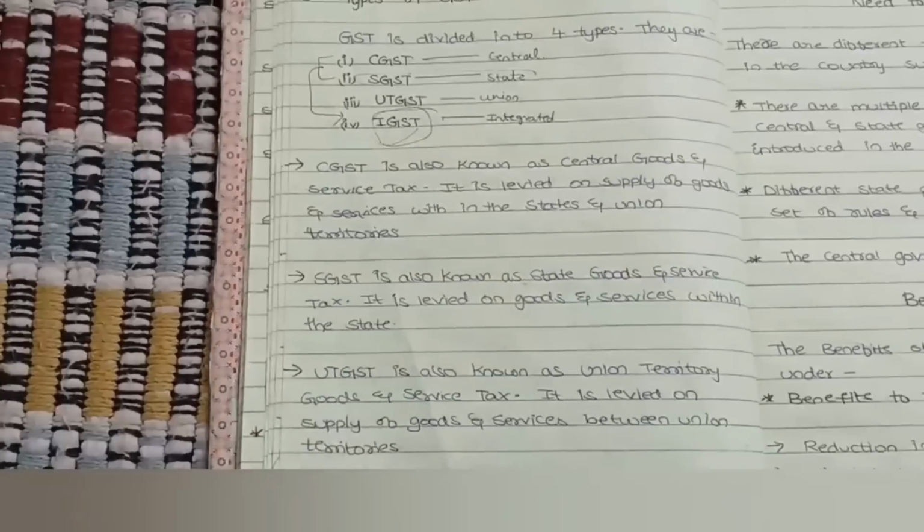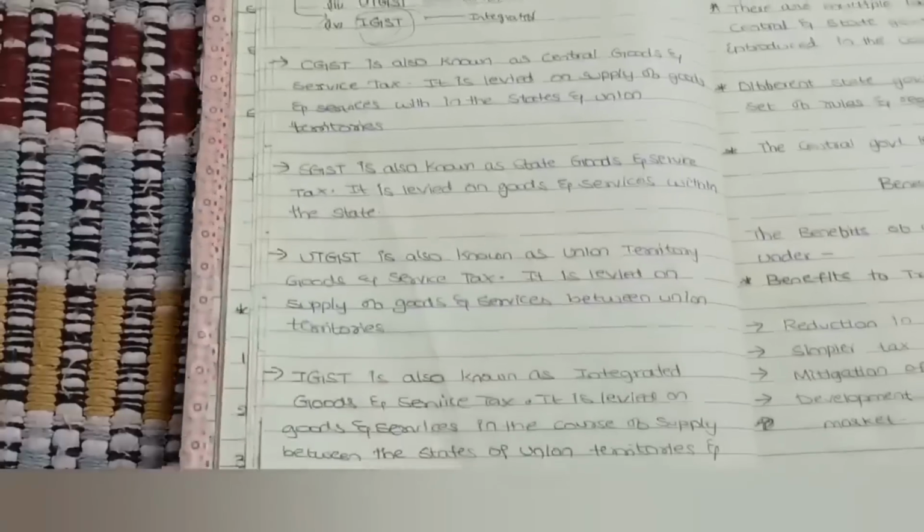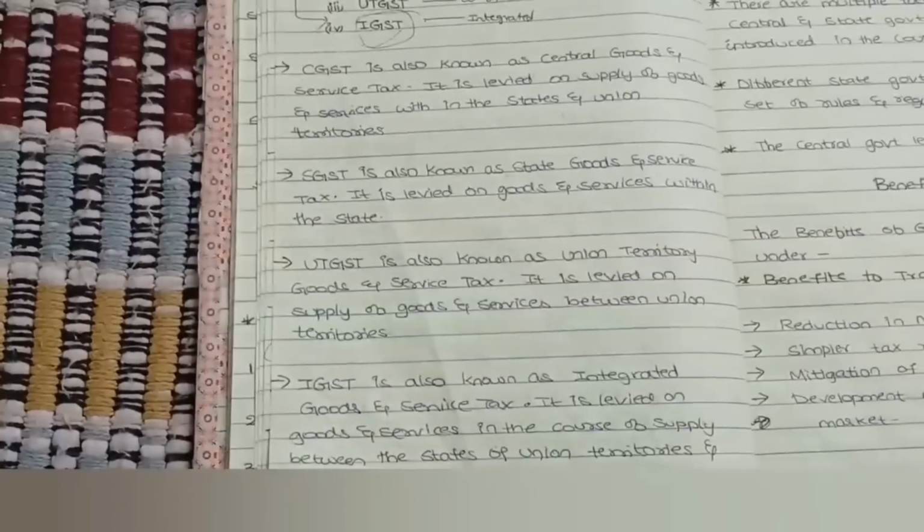Okay, if the buyer is from Delhi and the seller is from Hyderabad, and they are in different states, then it is called CGST. Okay, so the central government will receive tax and the state also will receive tax. UTGST is also known as Union Territory Goods and Service Tax. It is basically applied on the union territories.